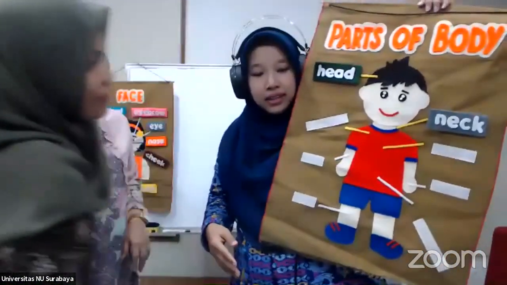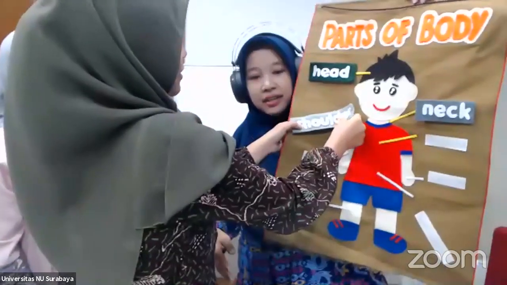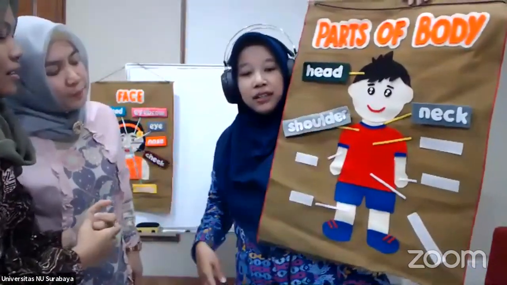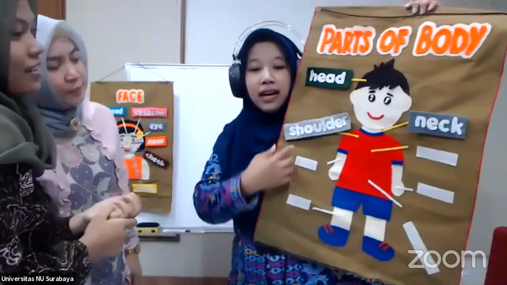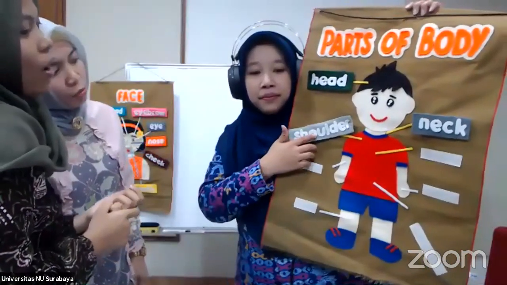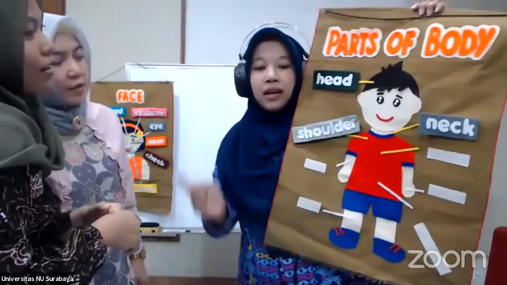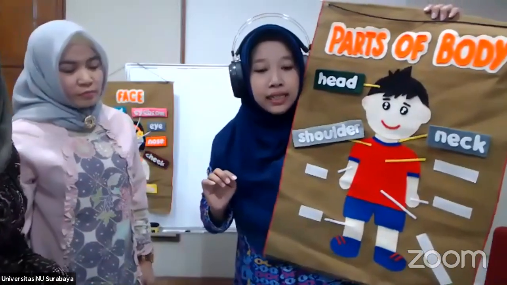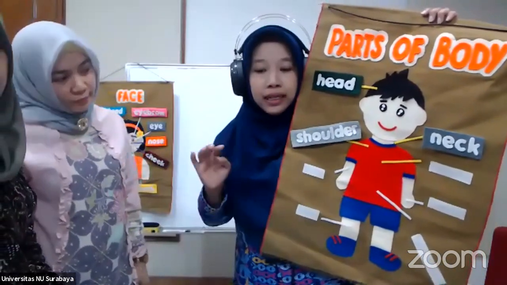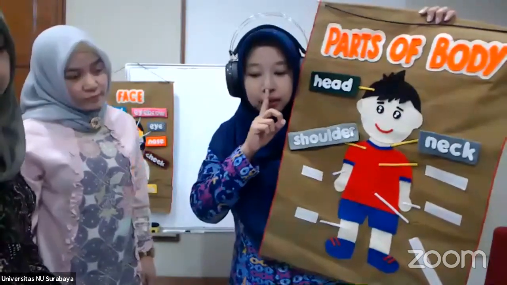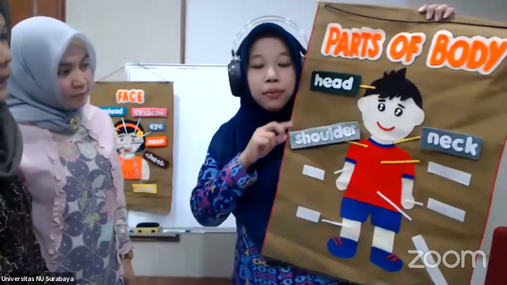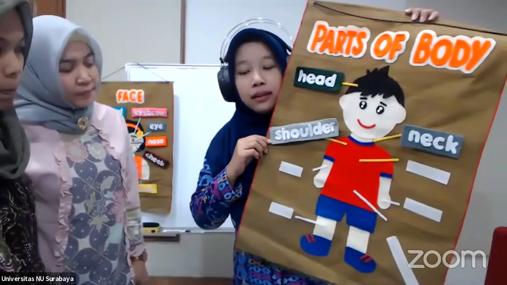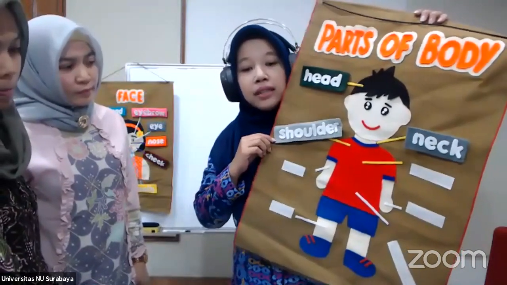Okay, the third is, what is this? Shoulder. Okay, say it again. Shoulder. Would you please spell? S-H-O-U-L-D-E-R. Sometimes ASD students find it difficult to spell, but it doesn't matter. The most important thing is they have to know the spelling, and the first thing they have to remember is the pronunciation. Why pronunciation? We have to get good pronunciation to avoid misunderstanding.